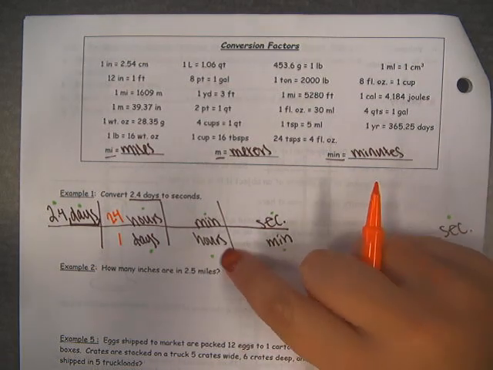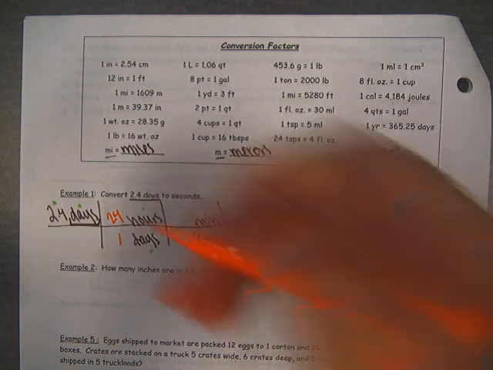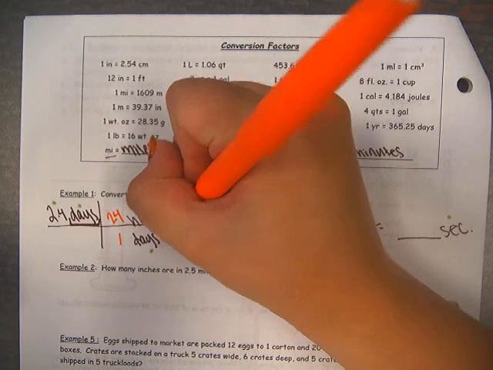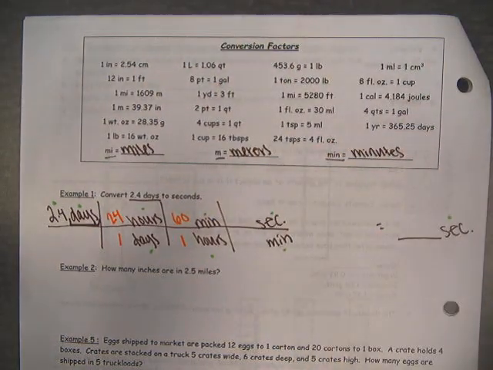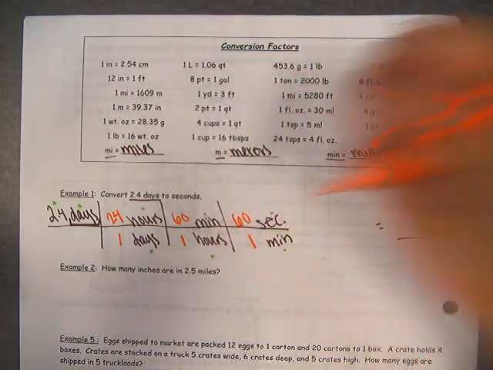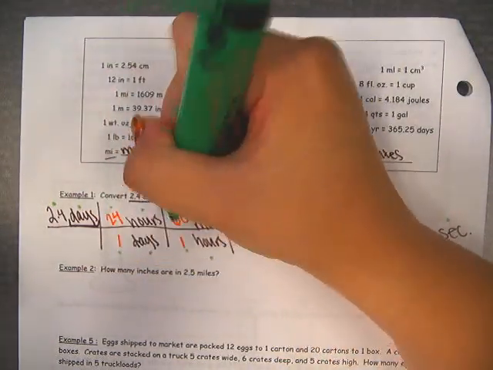And then between hours and minutes, which one is bigger? Hours. And how many minutes are in 1 hour? 60. So we're just filling in conversion factors here. And then between minutes and seconds, which one is bigger? 1 minute, and then there are 60 seconds in 1 minute. So again, each of those numbers going in here is also going to be a point.